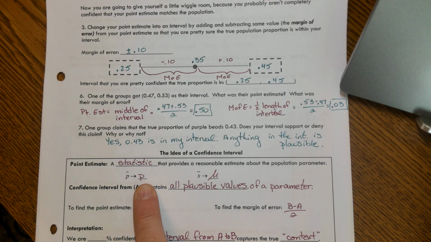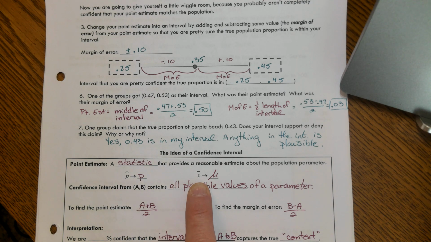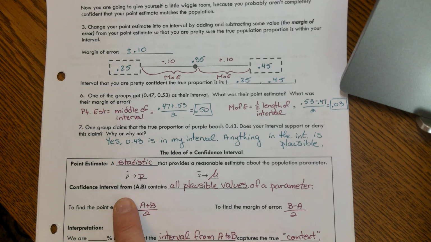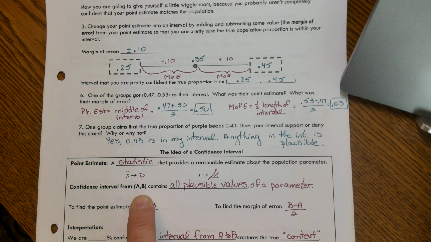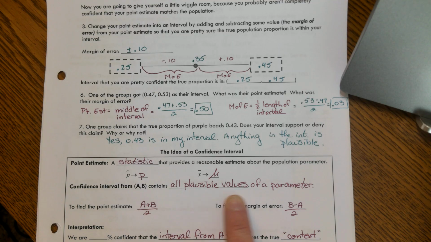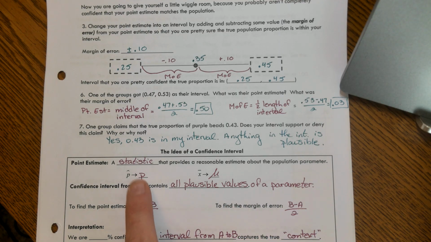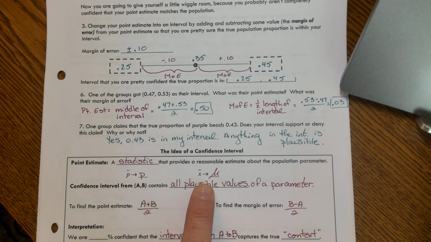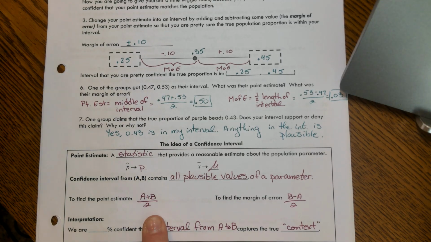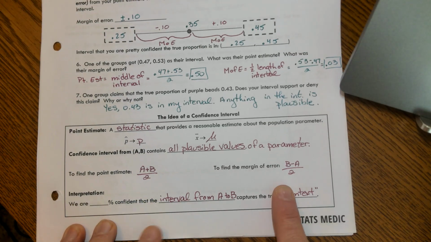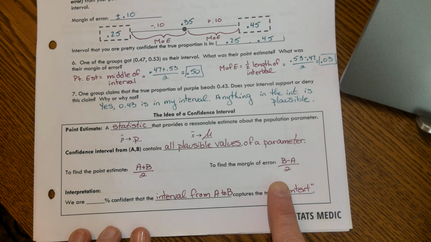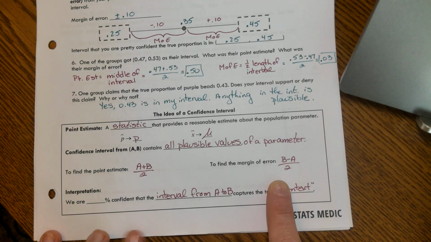We use p hat to help us estimate p, the population proportion, and x bar, our sample mean, to help us estimate mu, our population mean. Our confidence interval runs from A to B, and it contains all the possible values of a parameter, p or mu. To find the point estimate, we find the middle. To find the margin of error, we find the distance and cut it in half.